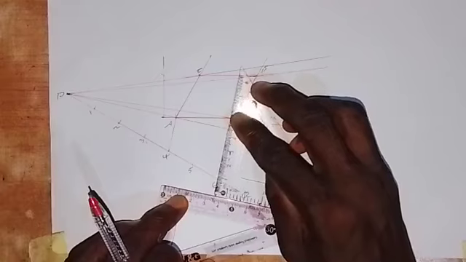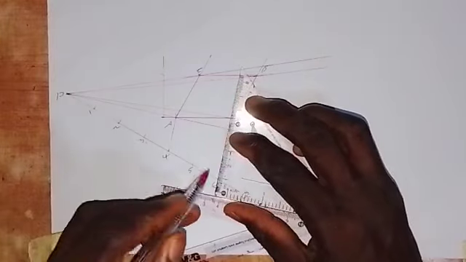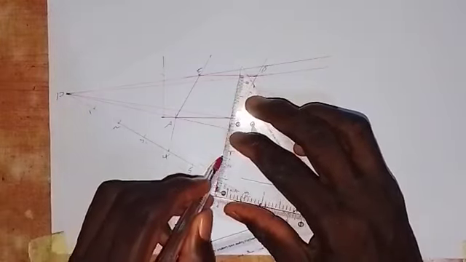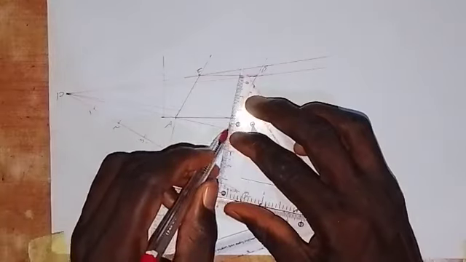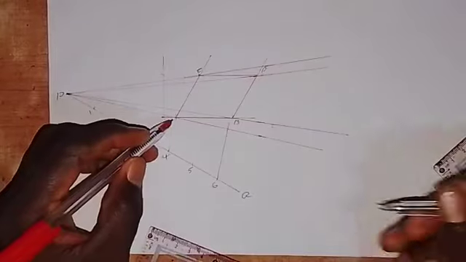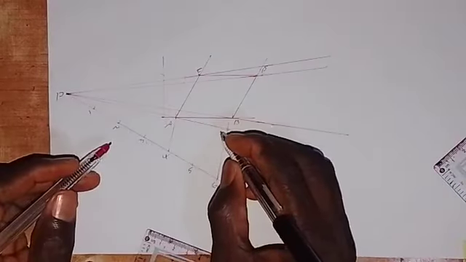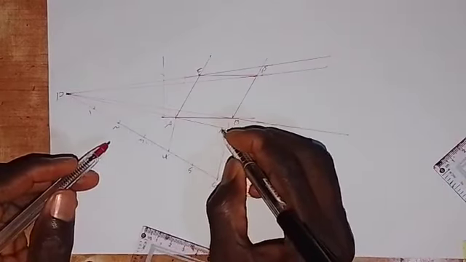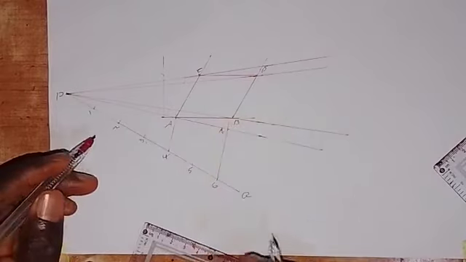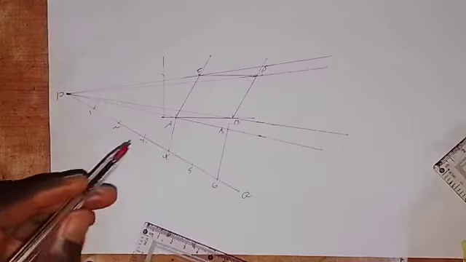So when you get to 0.6, we have this. Then draw this line to touch line A like this. Okay, so we have shifted this point A to this point for the enlargement. So this is now the new point A for the enlargement. So we call it A1.